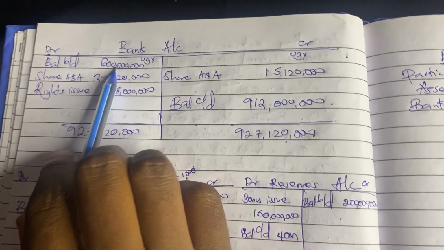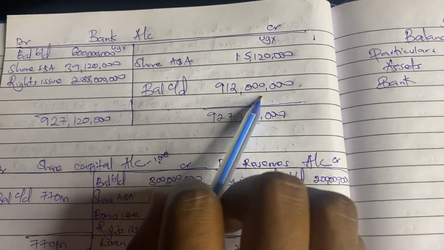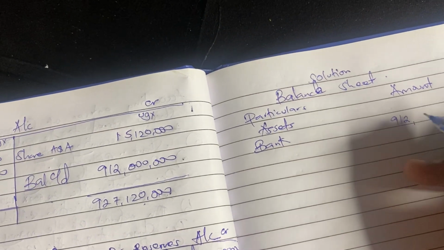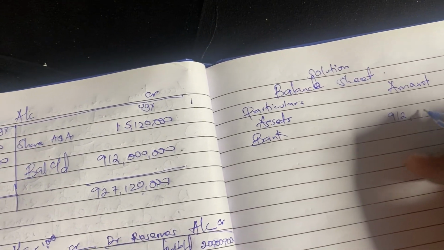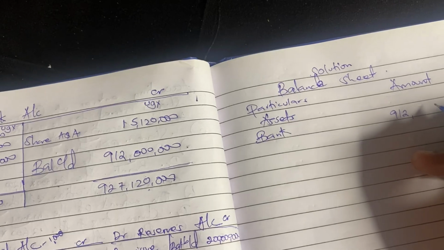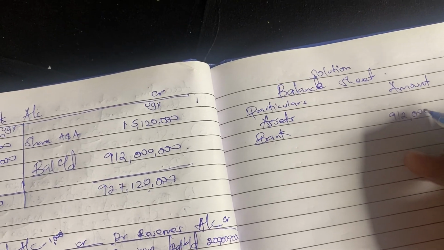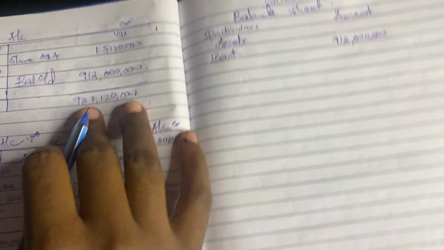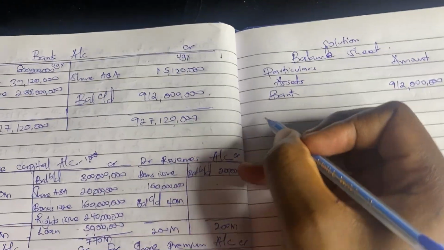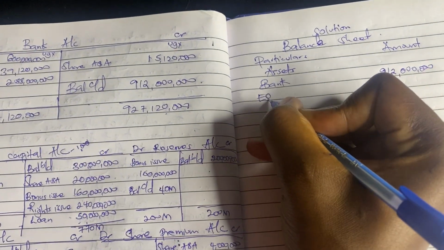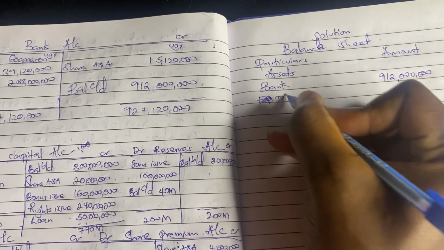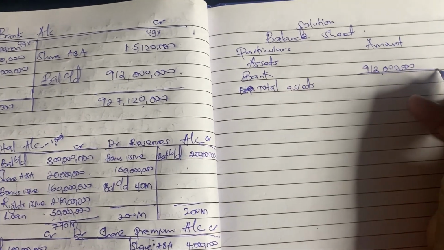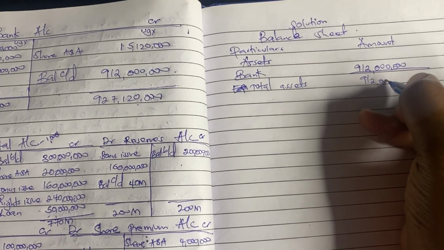Bank, it was 600M, but now it is the balance carried down, which is 912 million. Like that. Then we write the total assets. Total assets is 912 million.